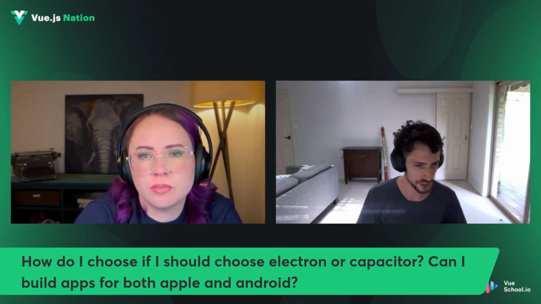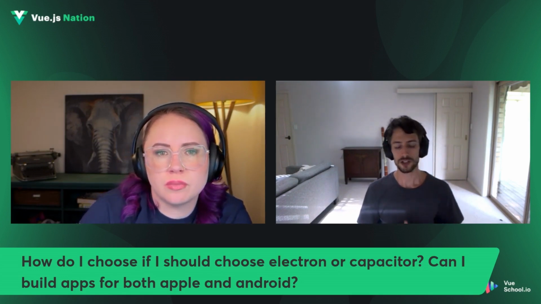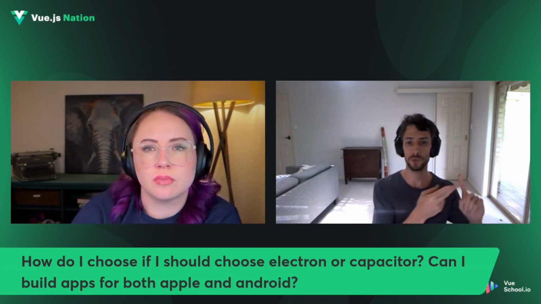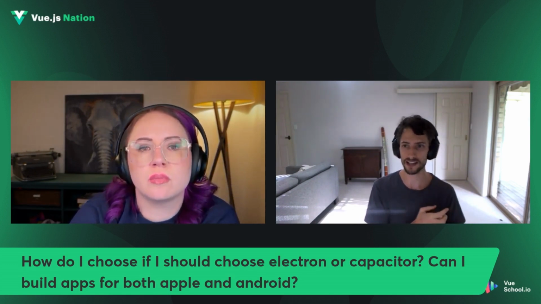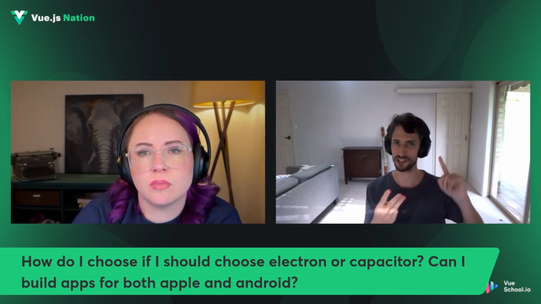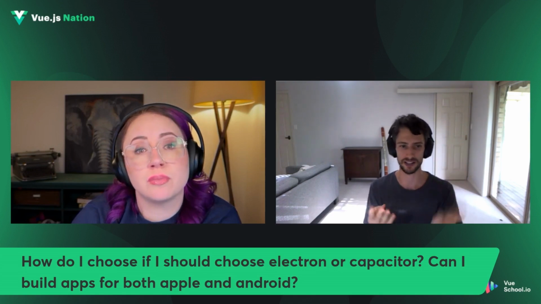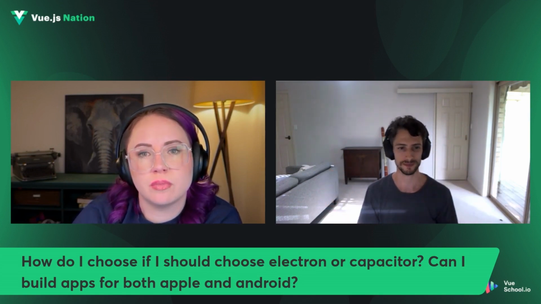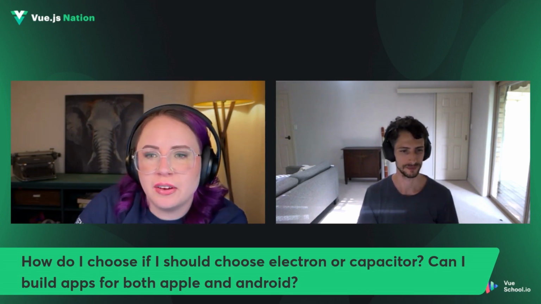What's the second half of this question? Yeah, so that's Capacitor. Capacitor handles your mobile apps. If you want to do a desktop app, you would then use Electron. And absolutely, yes. In fact, the app I just showed you will work for Electron, Capacitor, browser extensions, SPA, PWA, SSR. All I have to do is say, run it in this mode, and it'll just work. Oh, brilliant. Okay.